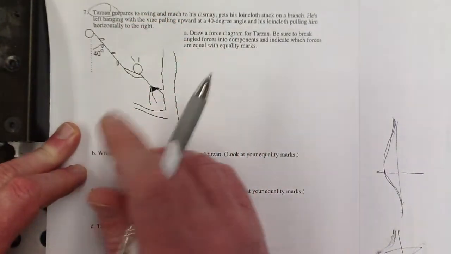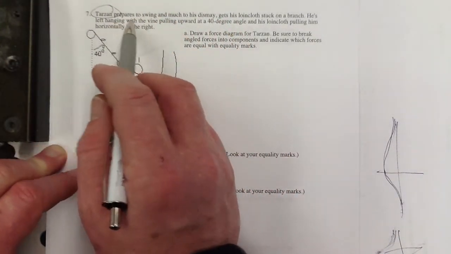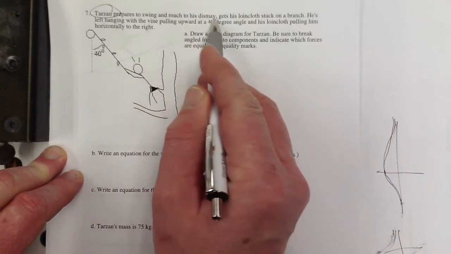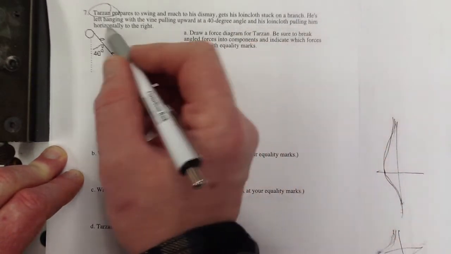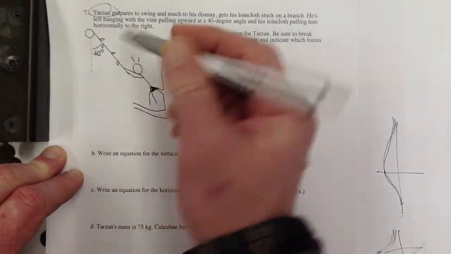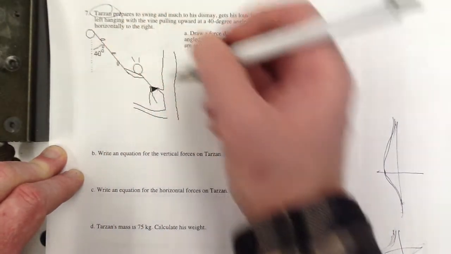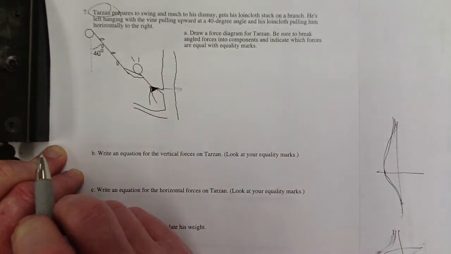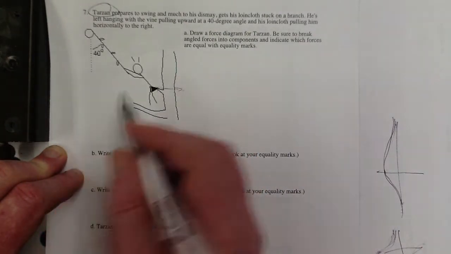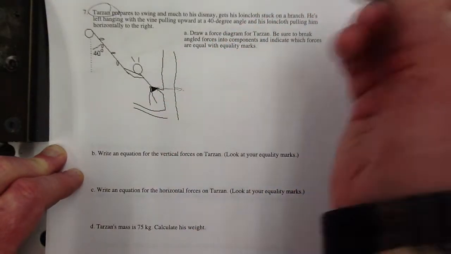All right, Tarzan. Have you heard of Tarzan, Lord of the Jungle? Prepares to swing, and much to his dismay, his loincloth got stuck on a branch. He's left hanging with the vine pulling upward here, and the loincloth pulling back, or the tree pulling back this way, and of course gravity this way.